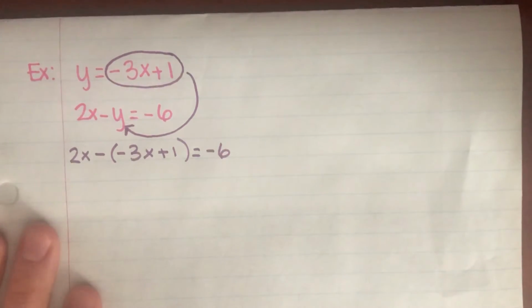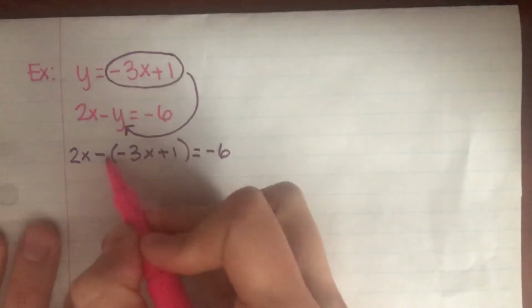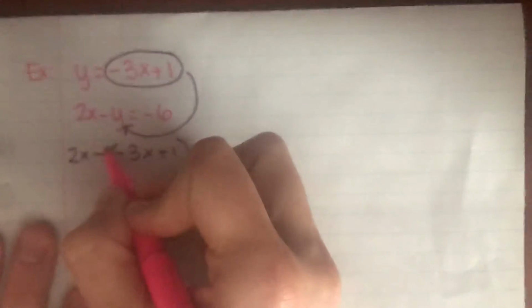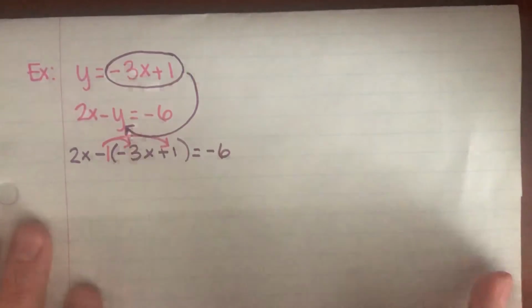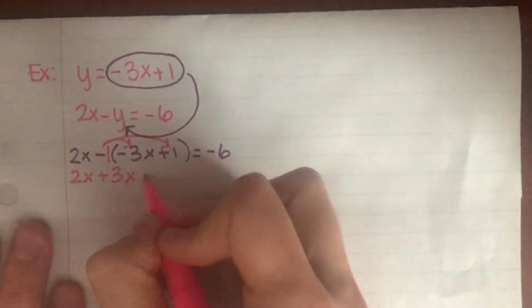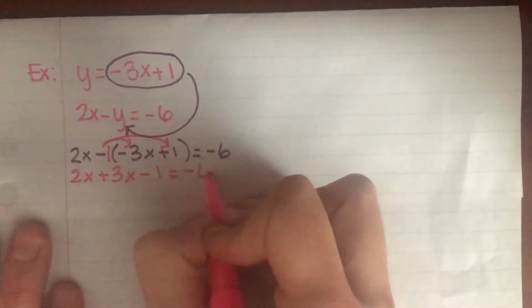Now the first thing I want to do is distribute this negative sign here. We're going to do the distributive property. And again, remember we have an imaginary 1 here, so this is an imaginary negative 1. I'm going to distribute my imaginary negative 1 all the way across this expression. So this is 2x, negative 1 times negative 3x is positive 3x. Remember, a negative times a negative is a positive. Negative 1 times positive 1 is negative 1. And then I rewrite what I have left, so equals negative 6.